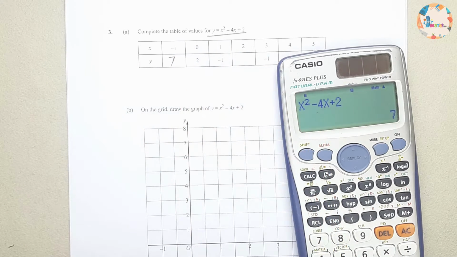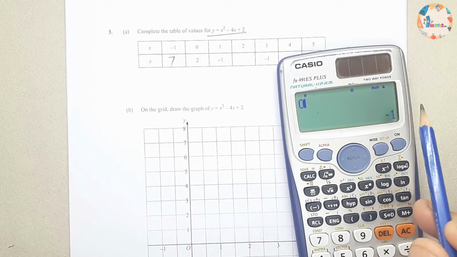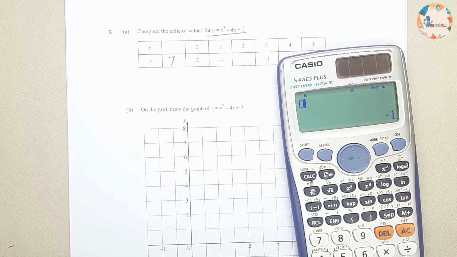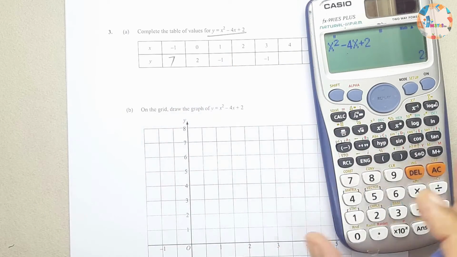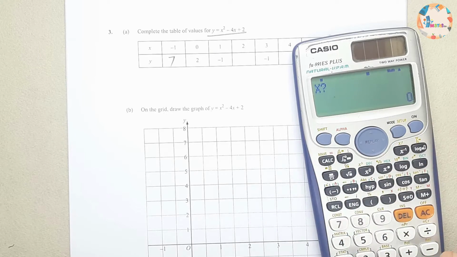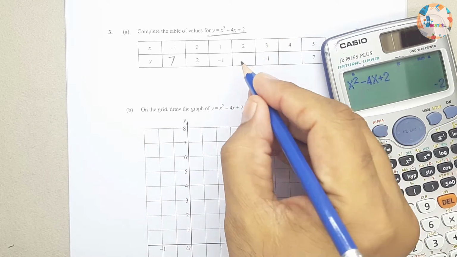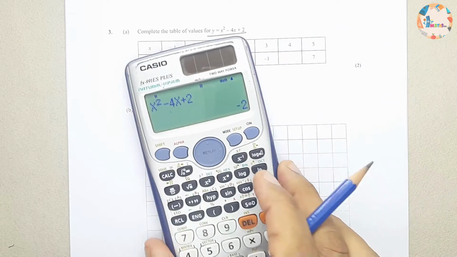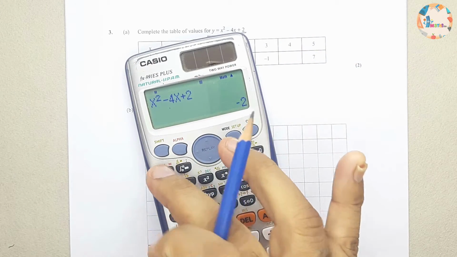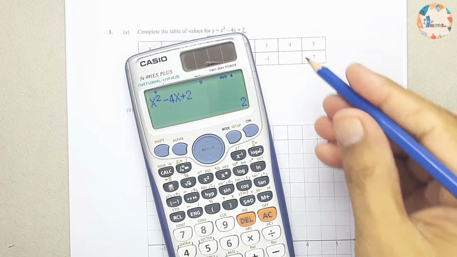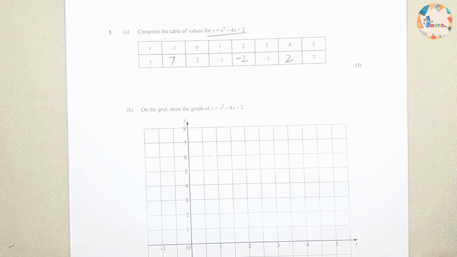We can double check for x is equal to 0, so calculate for x is equal to 0. This should give us 2, so when we press the equal to sign, this is giving us 2, so everything is fine. Now we can check for 2, so calculate for x is equal to 2. This is equal to minus 2. We have written here minus 2. Then for x is equal to 4, so calculate for x is equal to 4. This is giving us 2, so we are writing this. After this we have done with the table of values. The 2-mark question we have completed.